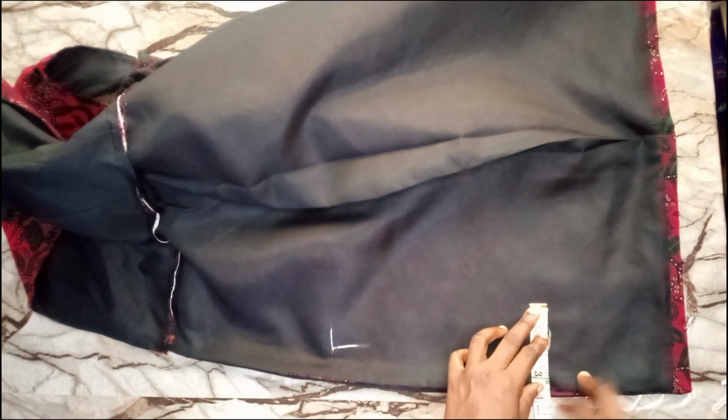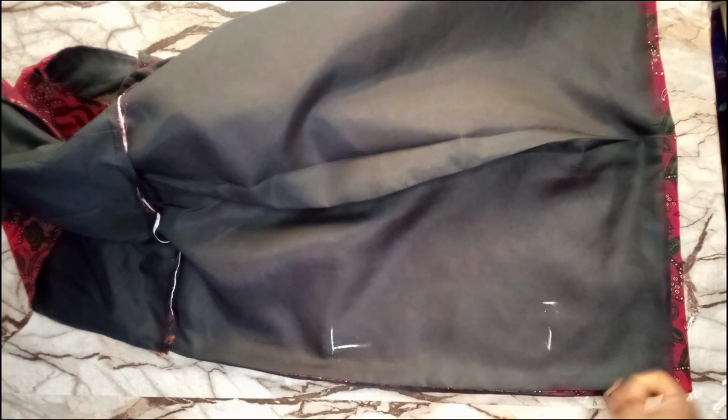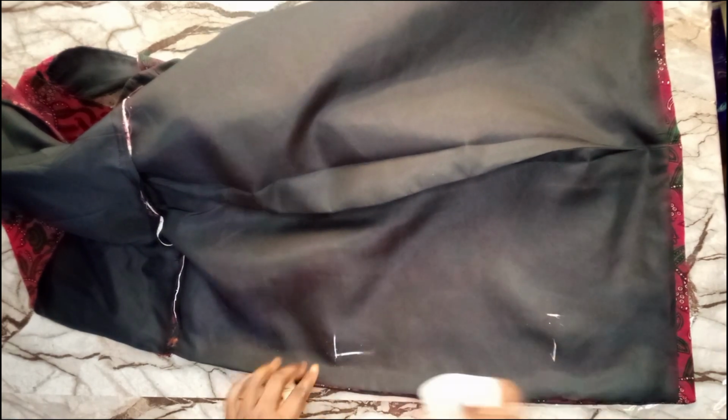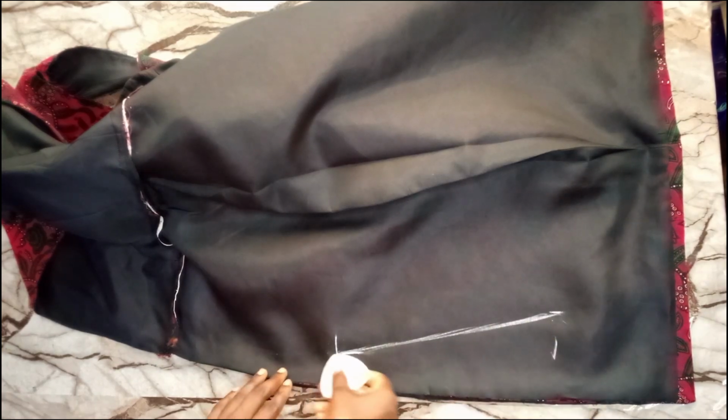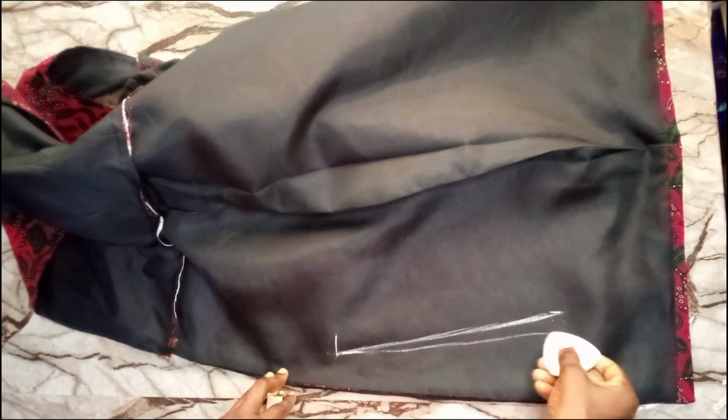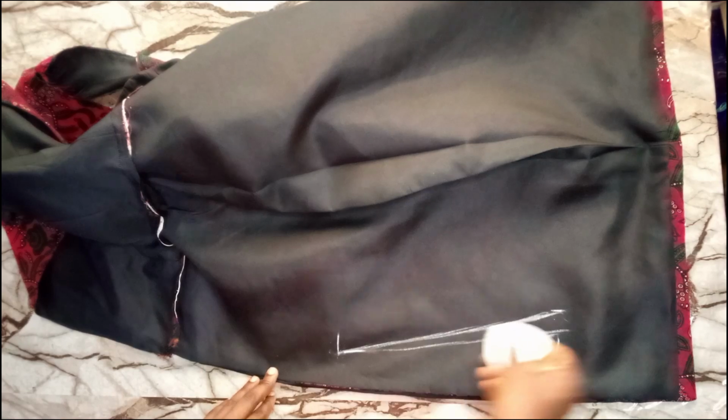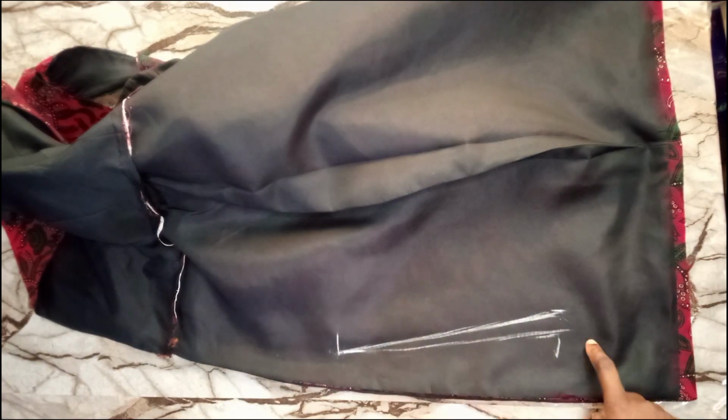Then I'm just going to measure about 10 inches, depending on how open you want the opening to be. You can do anything from 7, 8, 9, 10, or even the full length. And then I just came in by about 3 inches so that it will give me a curve on my boots. Depending on how pencil, the more inside you go, the more pencil your dress is going to be.